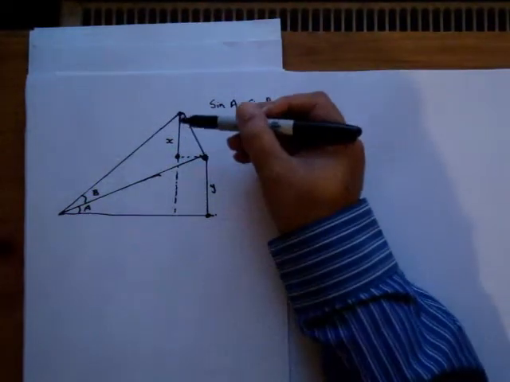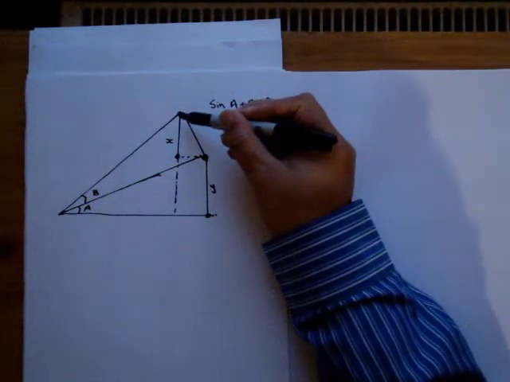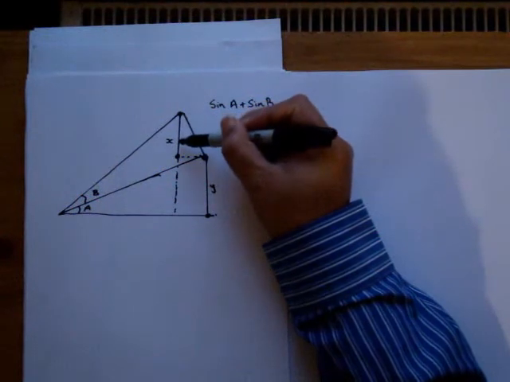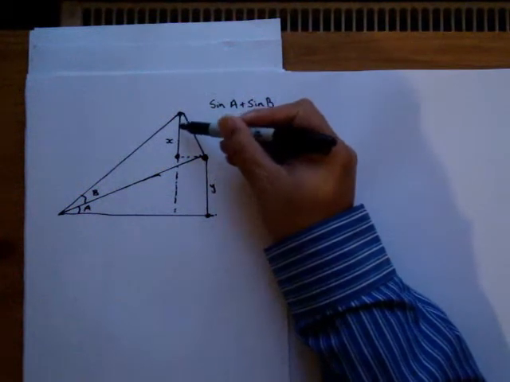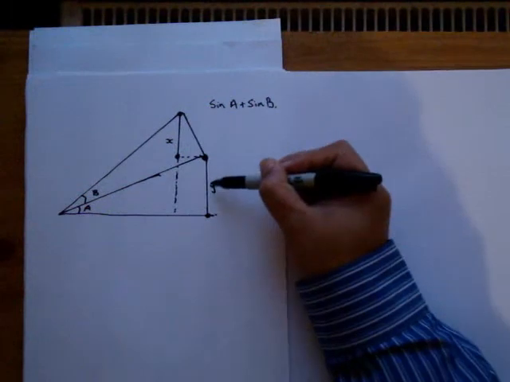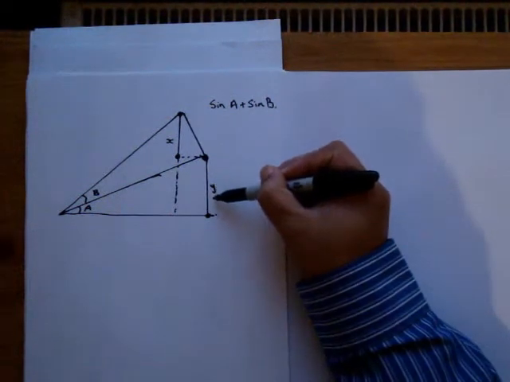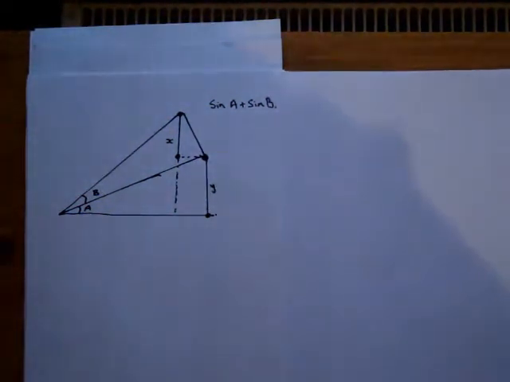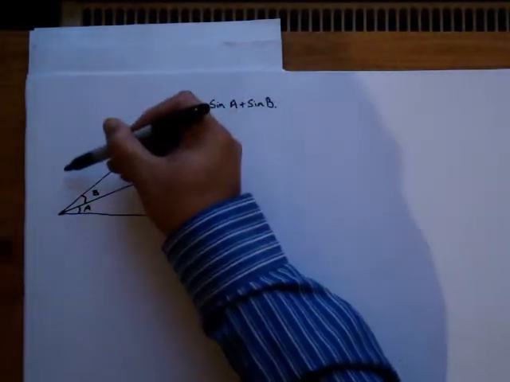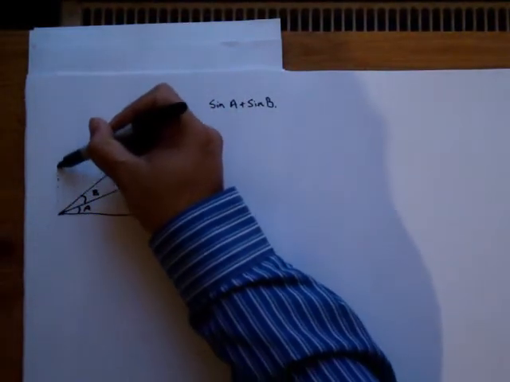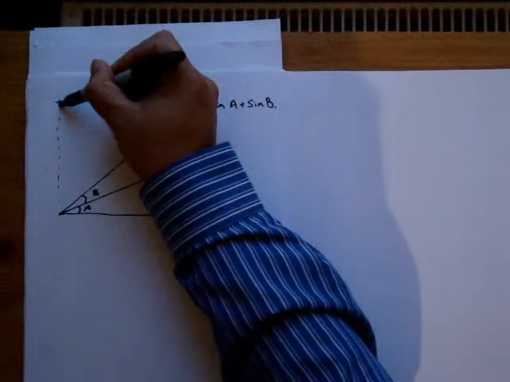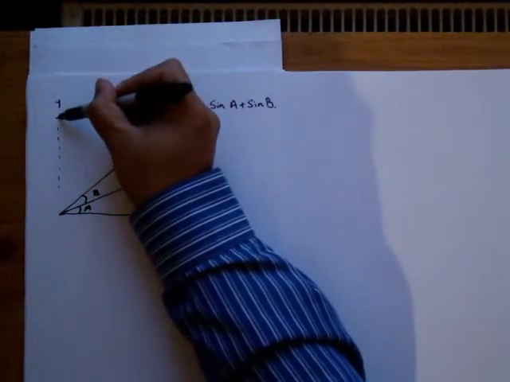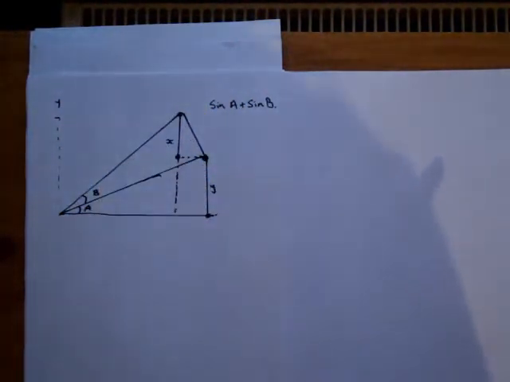The combined sine is this component x plus this component y of the two triangles. As you can see, when projected onto the y-axis, this would give us the sine value.